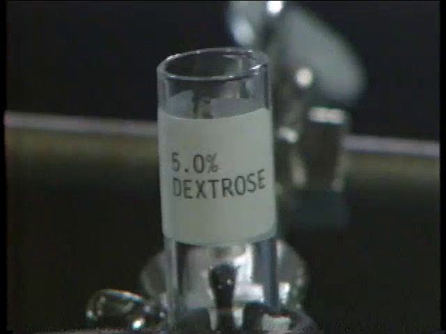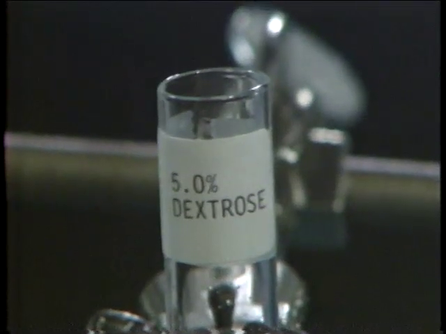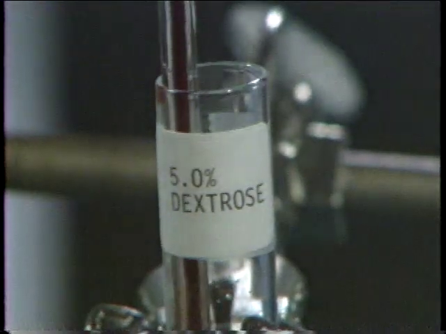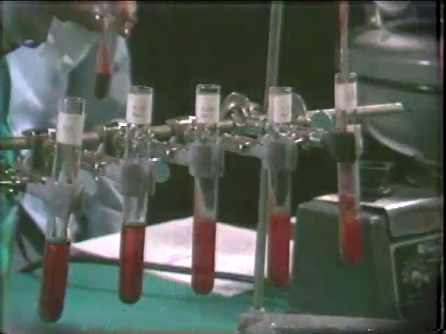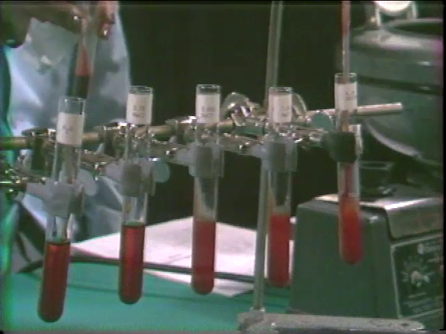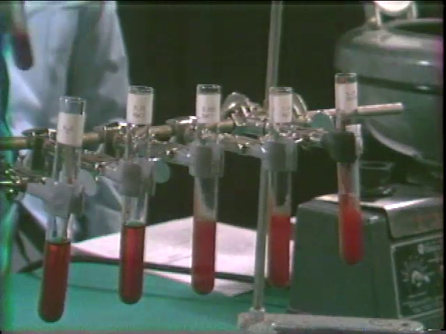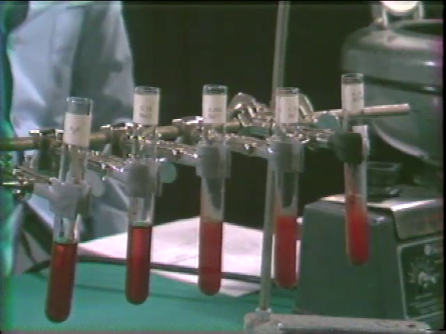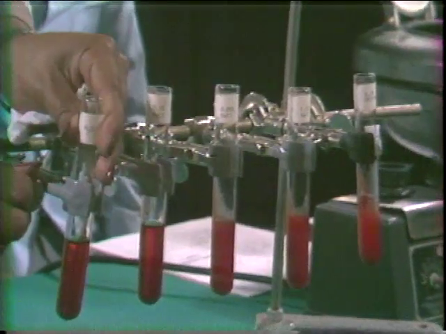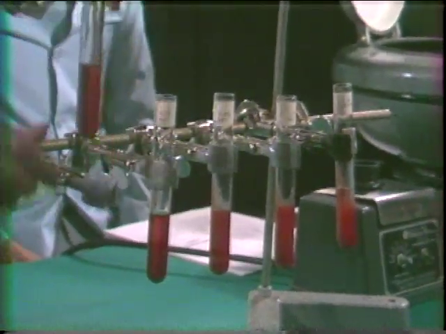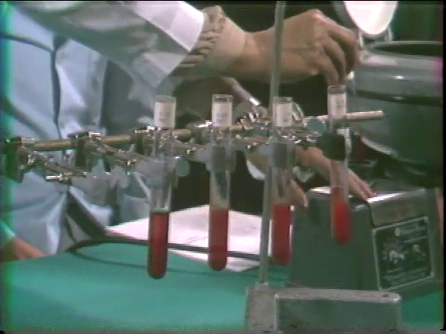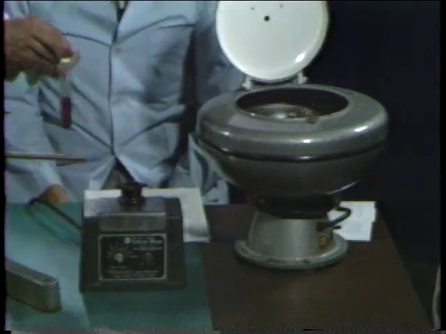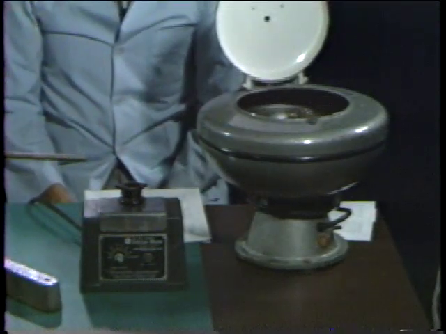And then to 5% dextrose. All of these tubes will be vortexed, and then they will be centrifuged.